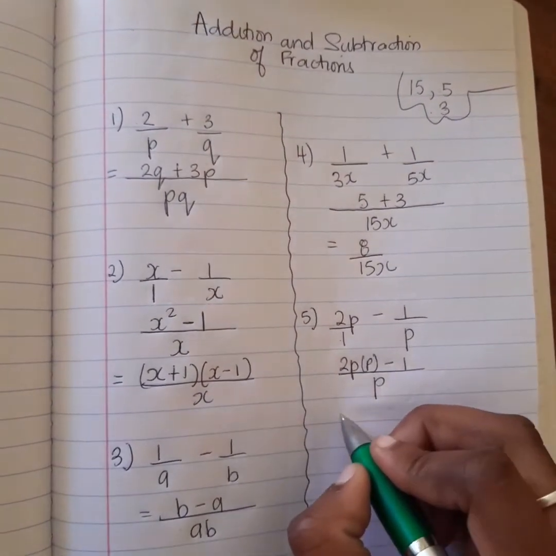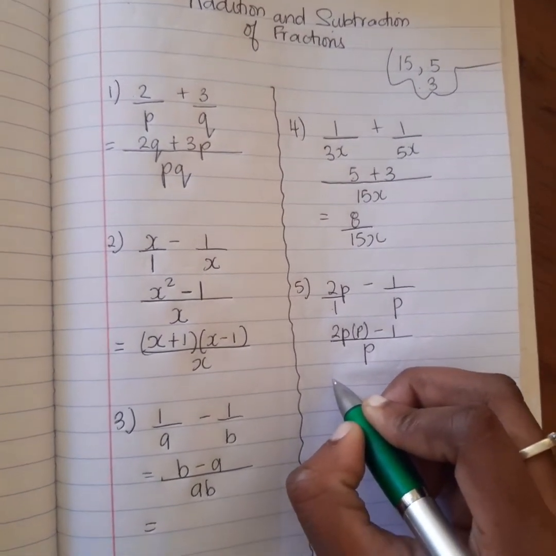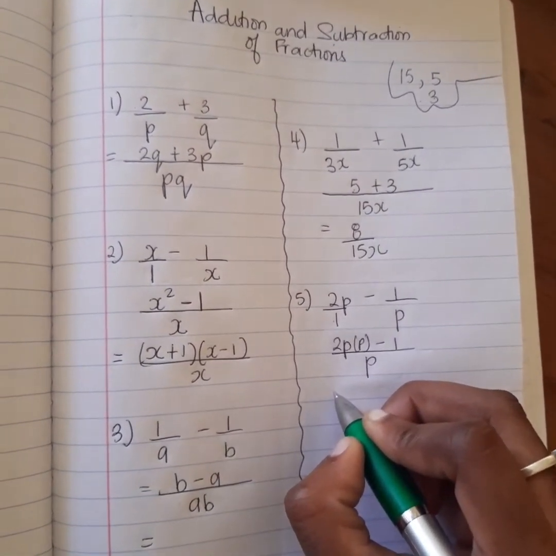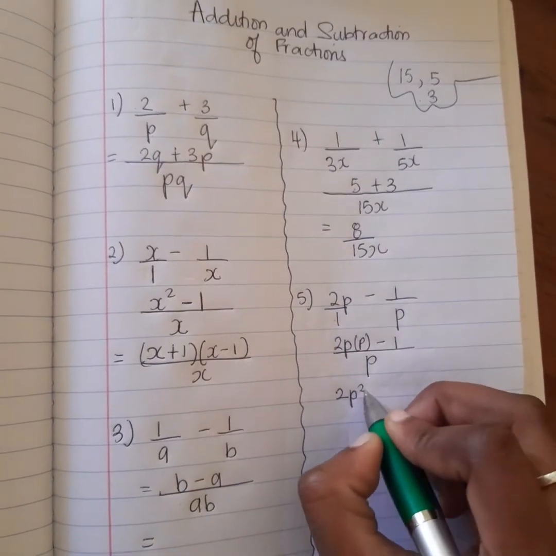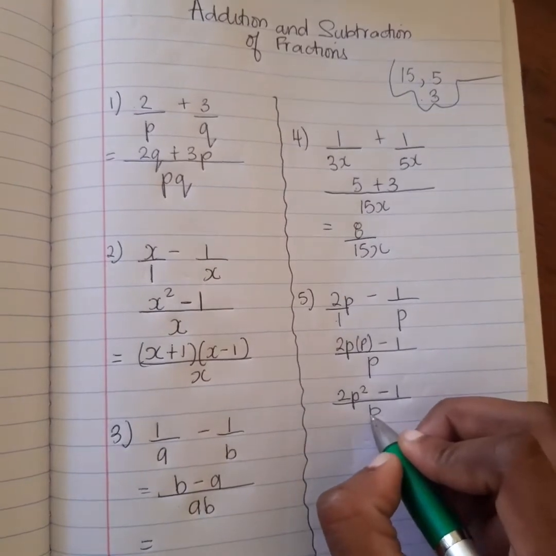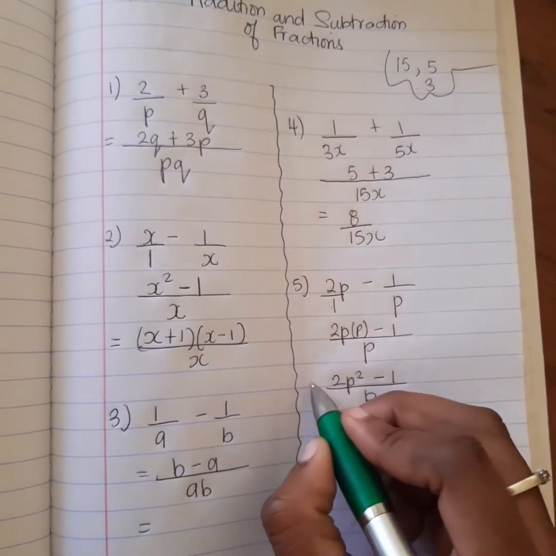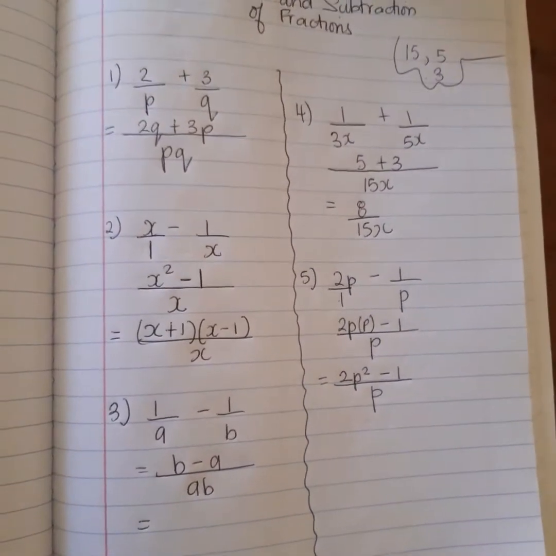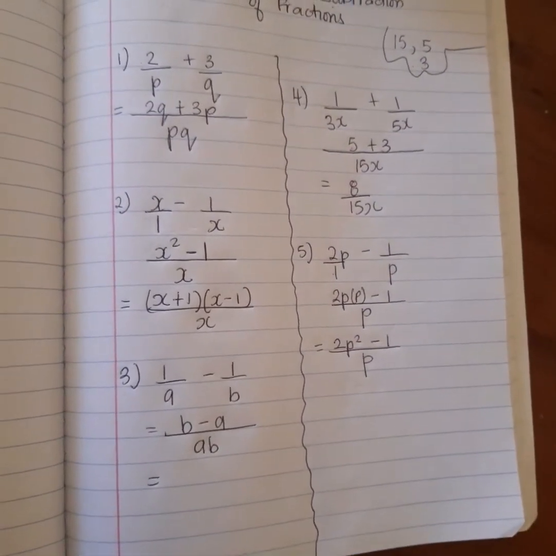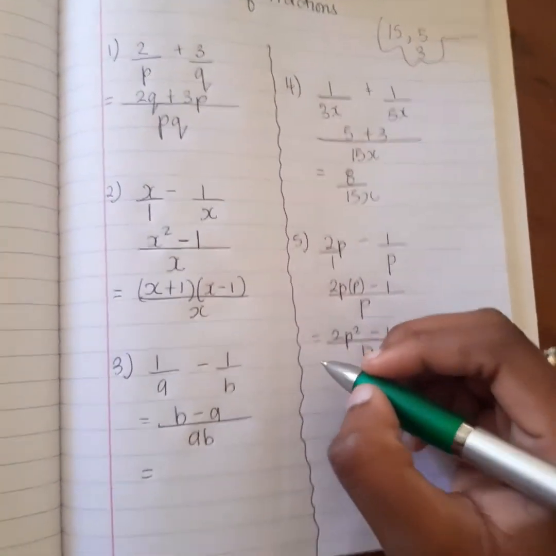So we have 2p times p, that's 2p squared minus 1 over p. And we leave our answer as that because we can't go any further. And this would be it for this video.